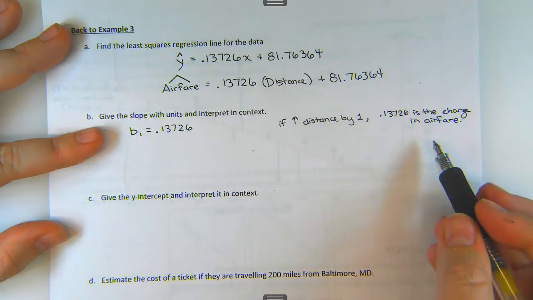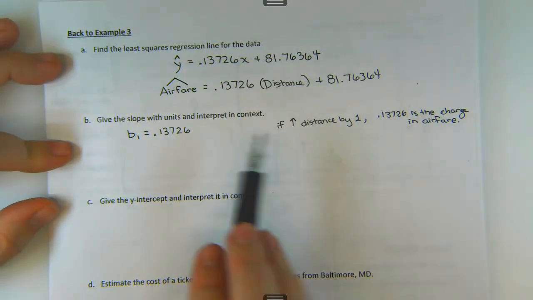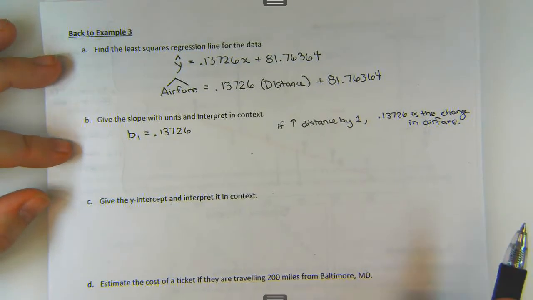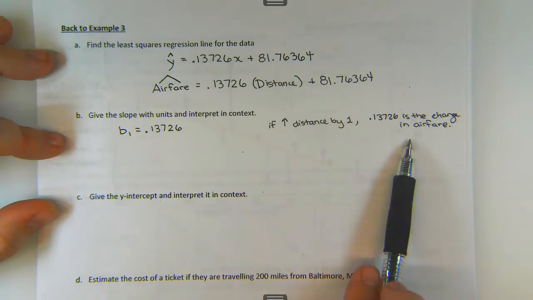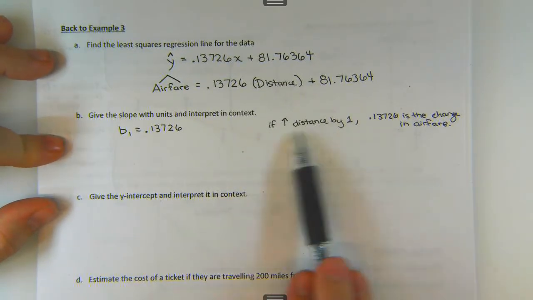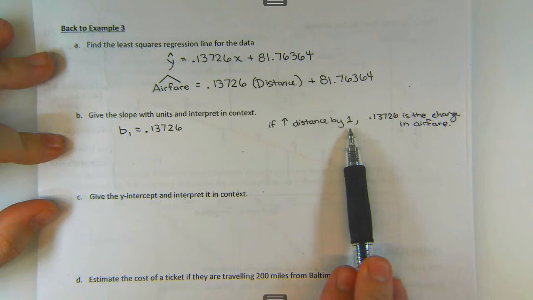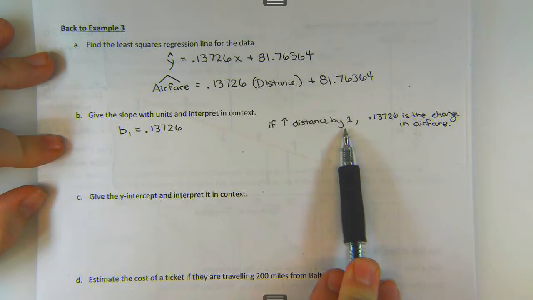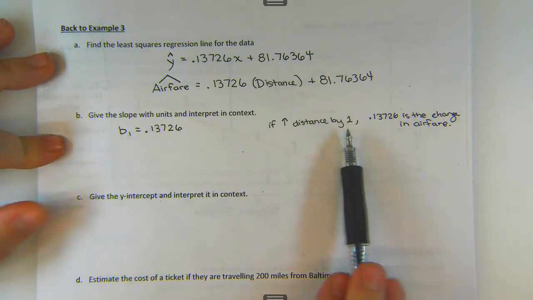Having this written out shortly, and this is by no means a final answer, is just a way to put the pieces together. It helps me see, okay, if we increase distance by 1, that's essentially saying if we travel 1 extra mile.